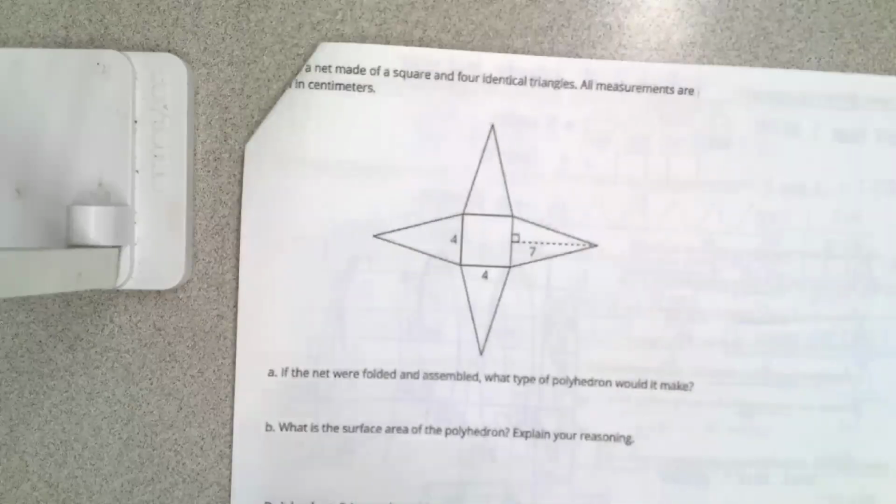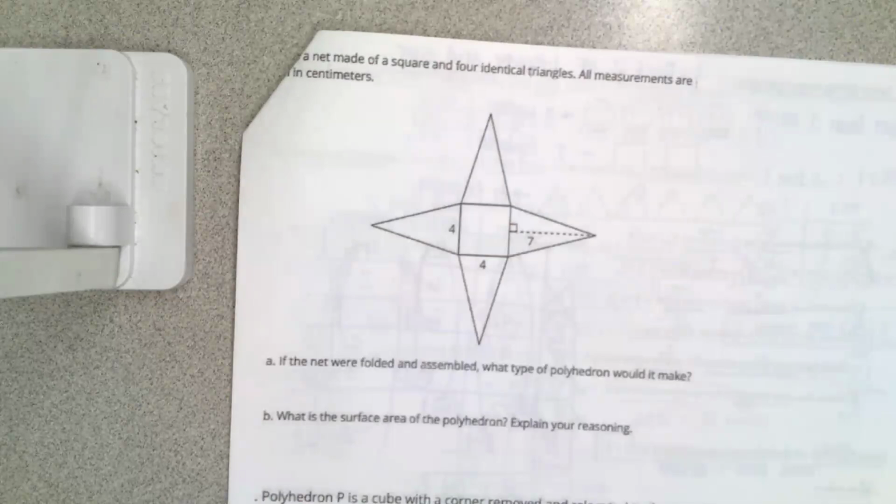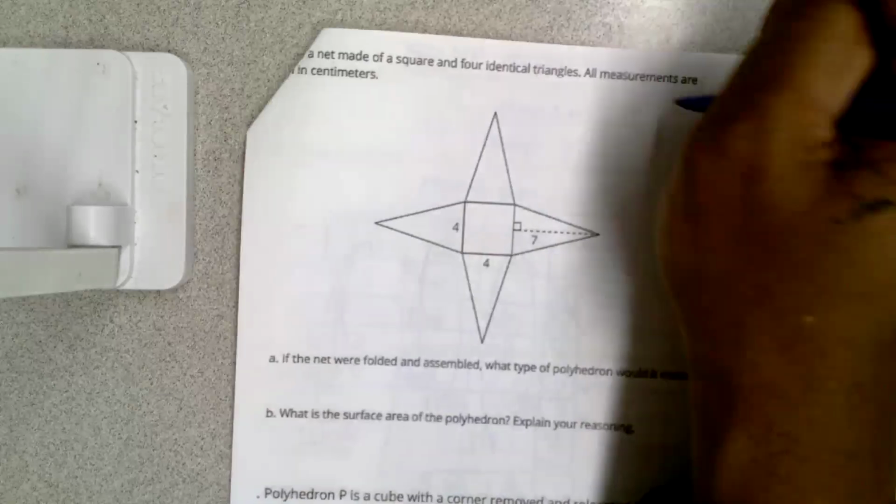Now, what is this? Let's see. This is what you call a square-based pyramid. I wouldn't say it's a square-based pyramid. It would just be a pyramid. So this is a pyramid.